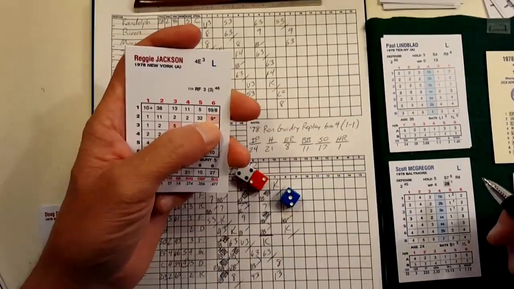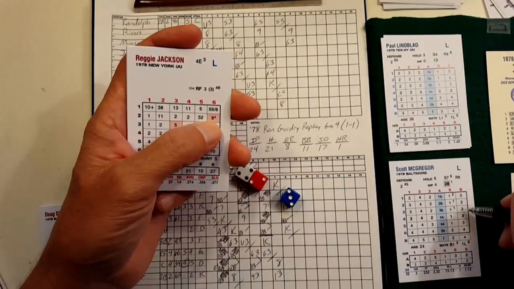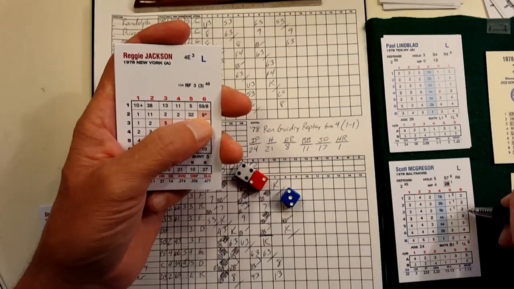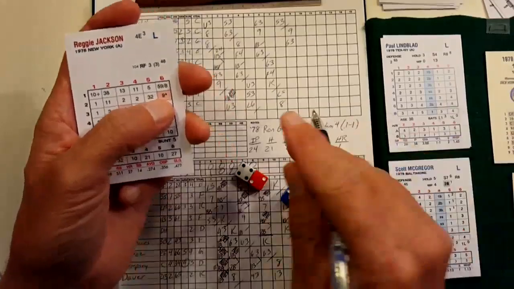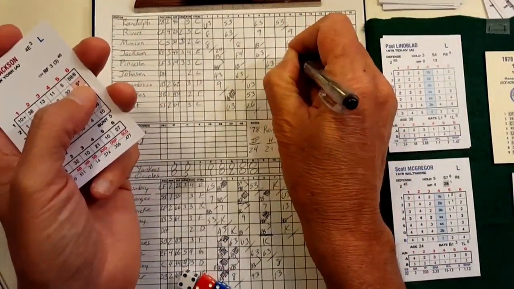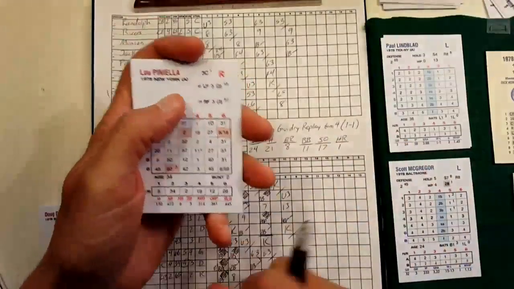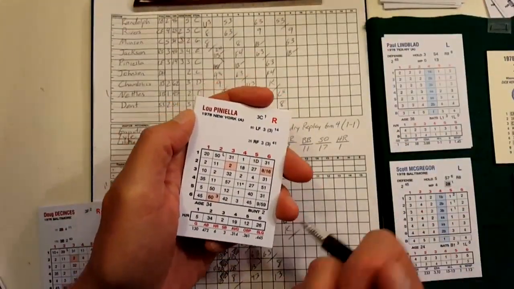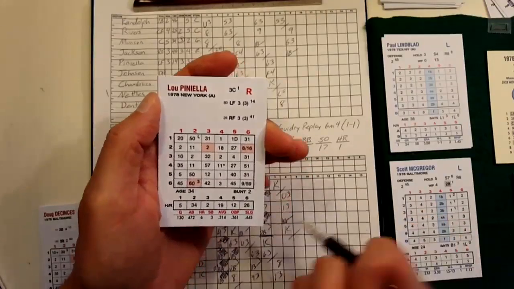And then a 6-3. So a 9 total. 7 plus 2 is 9. So that's going to be a single. Single to center. 2 for 4 day for Reggie. Lou Piniella, he's 1 for 2. Hit by pitch and a single.